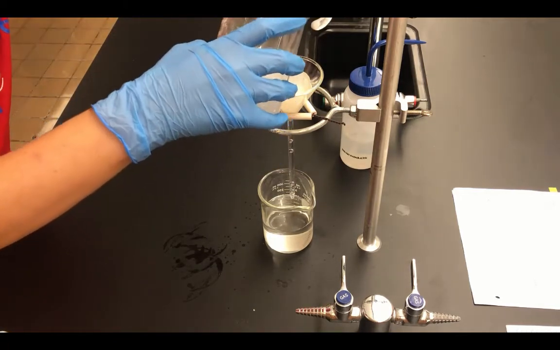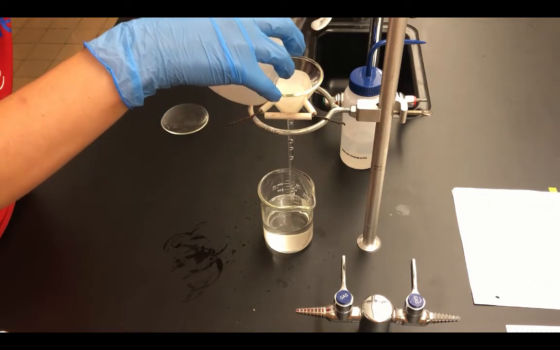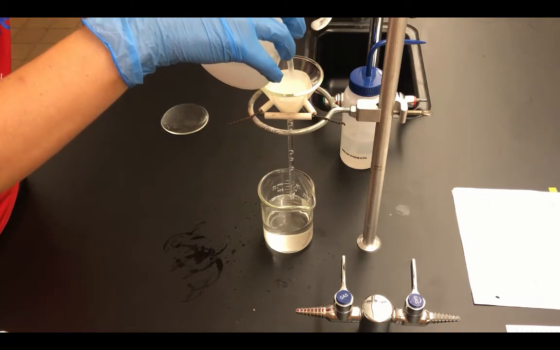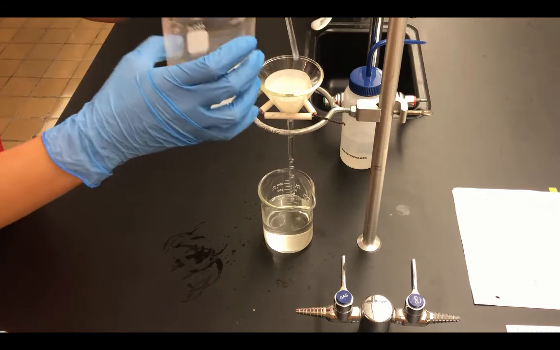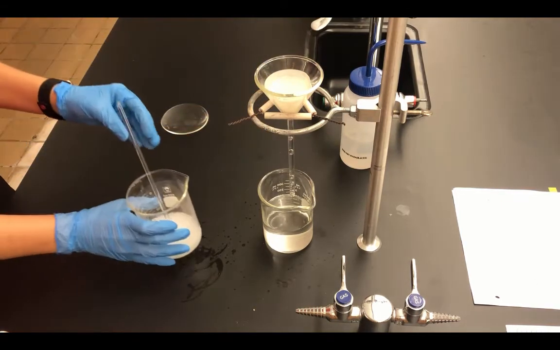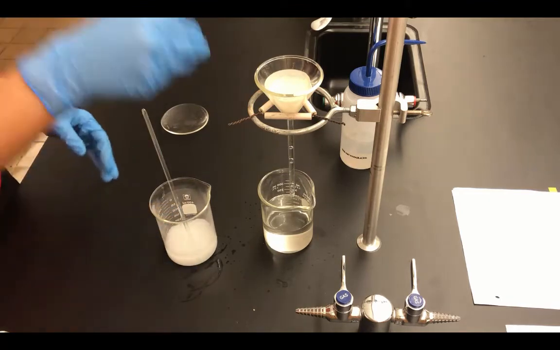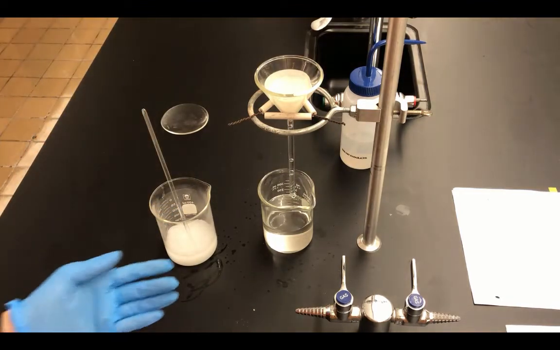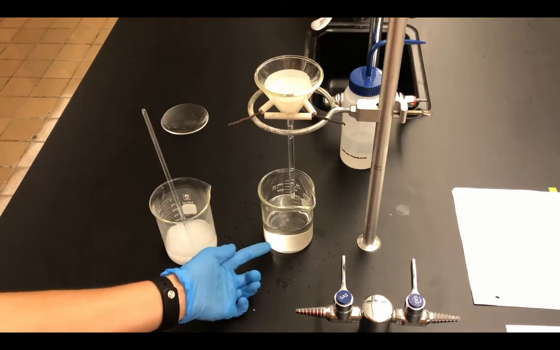That way, as you're filtering, you can be sure that you're actually pouring some of the solid out with the filtrate as well. So as you get closer and closer to the bottom, just keep stirring right before you filter.